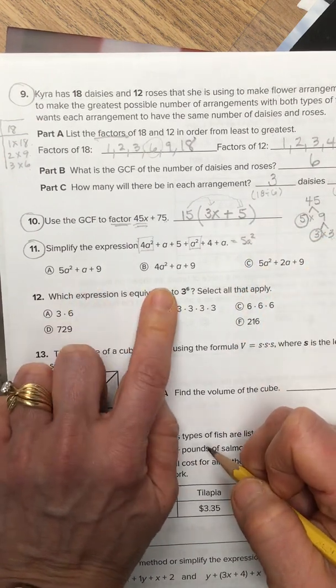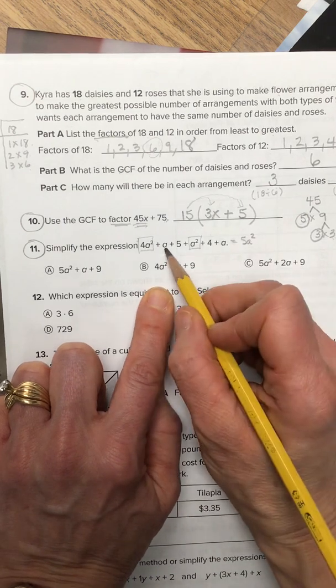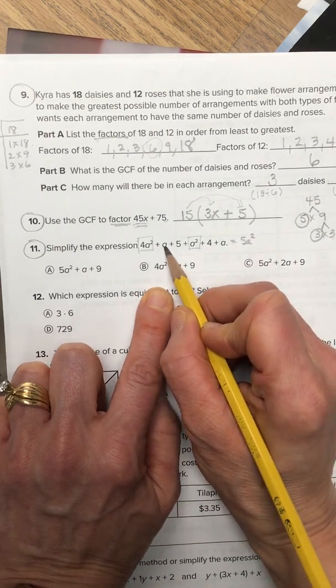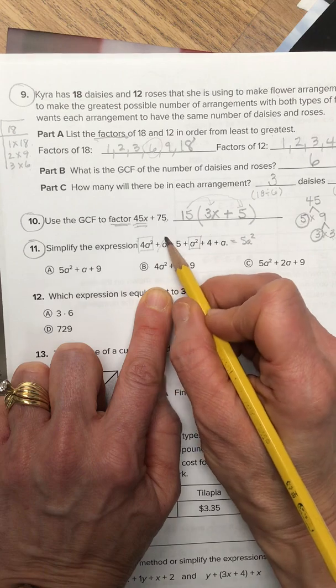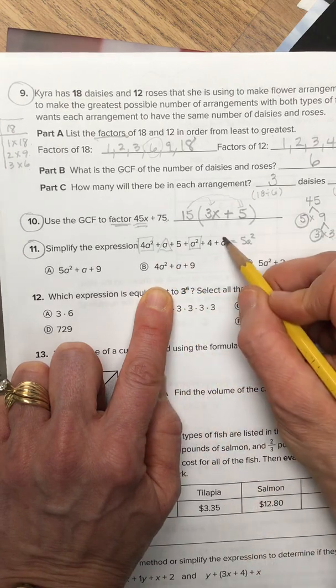Okay, now let's see what else I see that's in common. Well, I have a plain a, not with a little 2, but just a plain old a. I'm going to put a triangle. And I see another a.